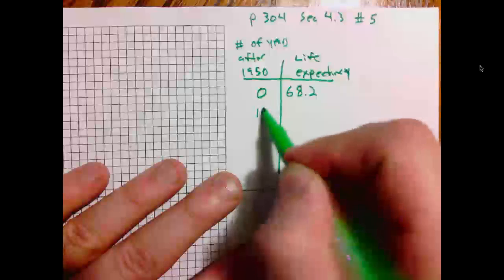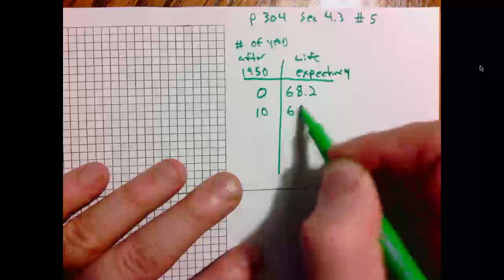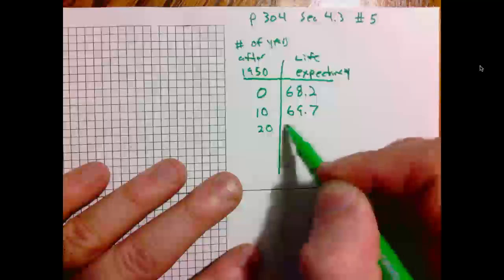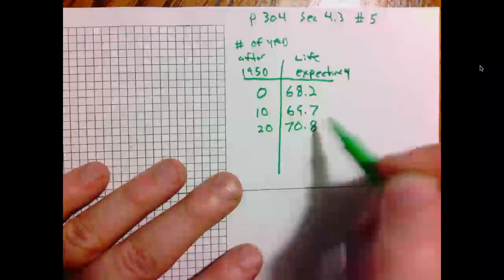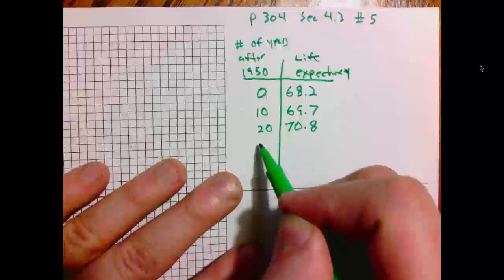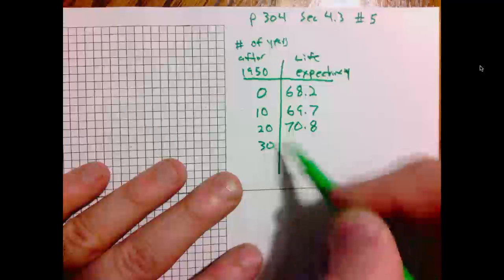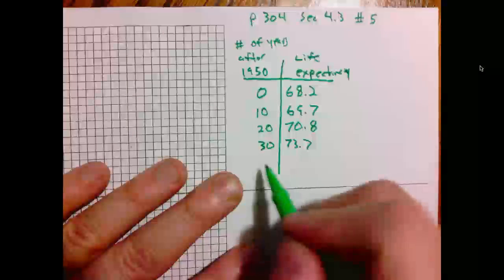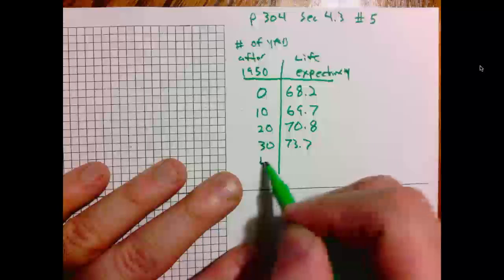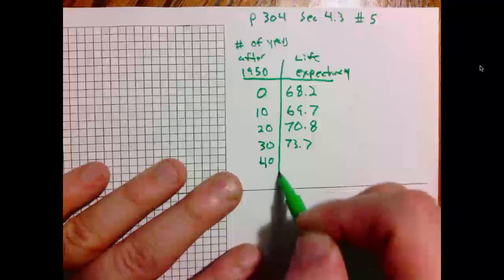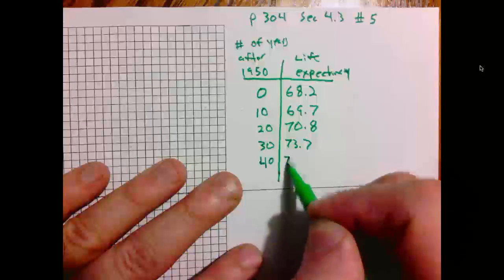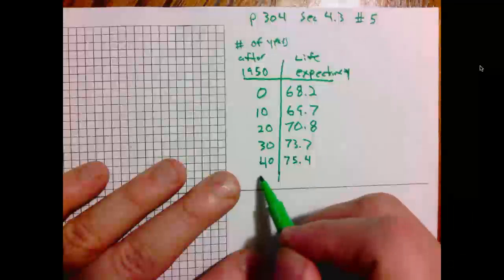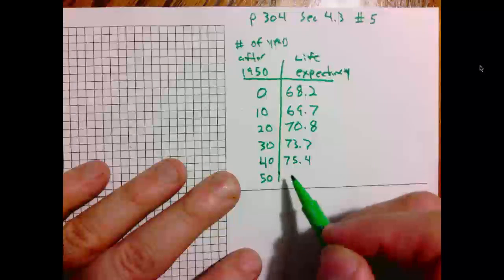1960 would thus be 10, and that's 69.7. 1970 would be 20, and that's 70.8. 1980 would be 30, and that's 73.7. 1990 would be 40, that's 75.4, and 2000 would be 50, and that is 77.